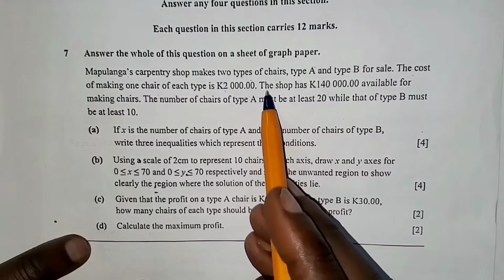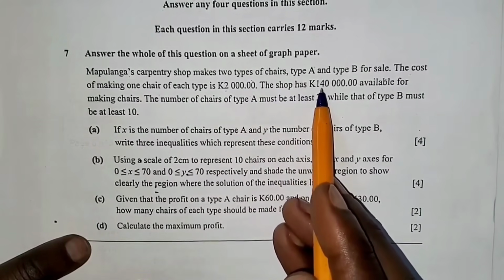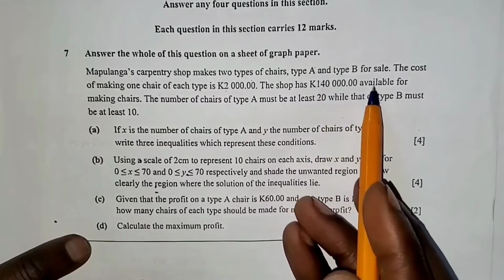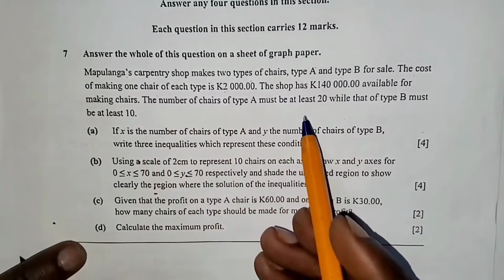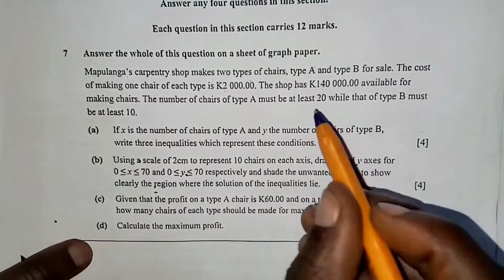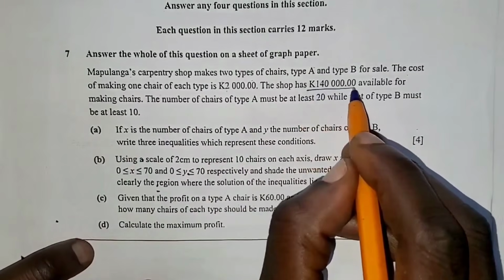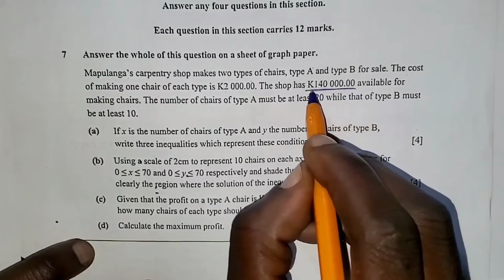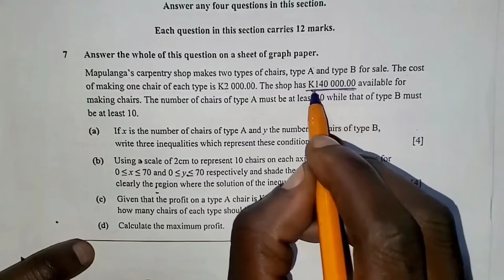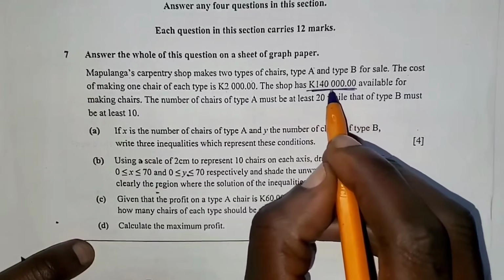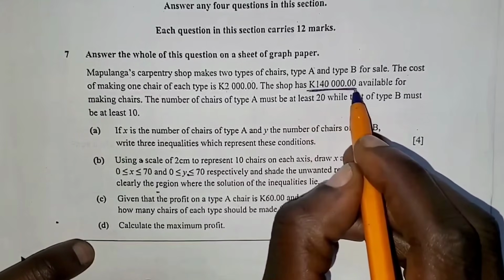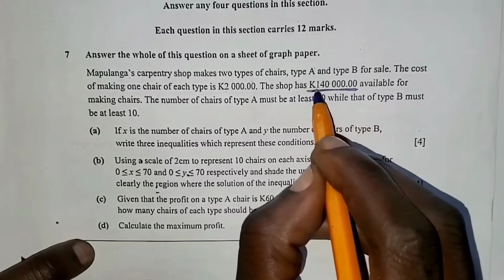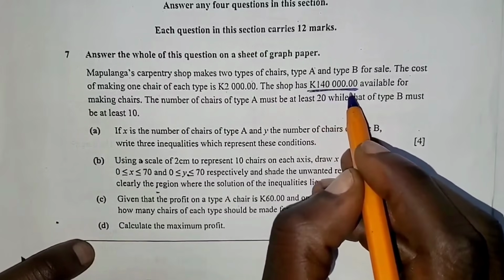Then they're saying the shop has 140,000 available for making chairs. Understand this. This is the money this person has available. So whatever number of chairs you're going to make, either type A or type B, the cost shouldn't exceed 140,000.